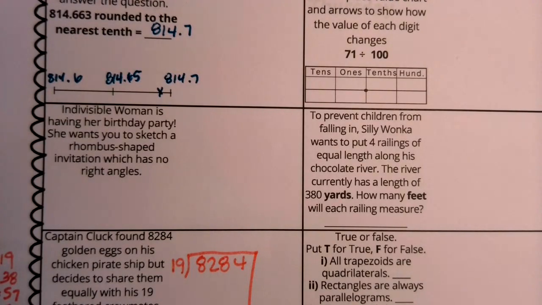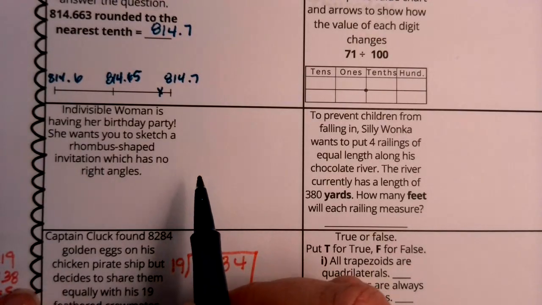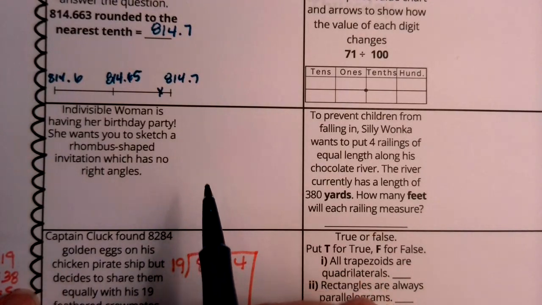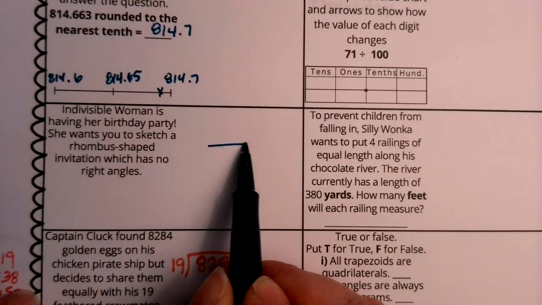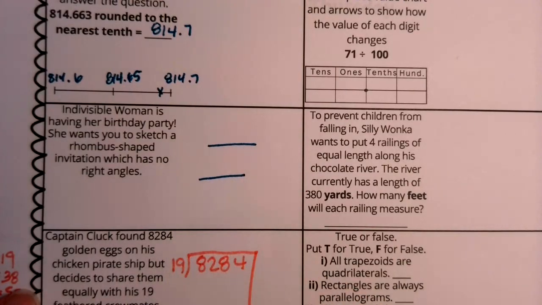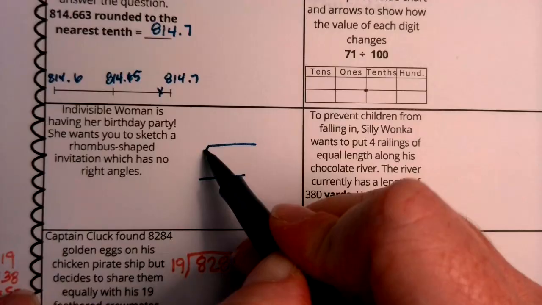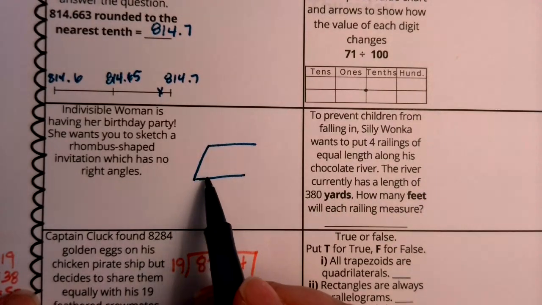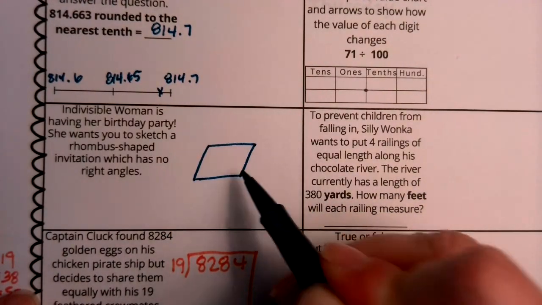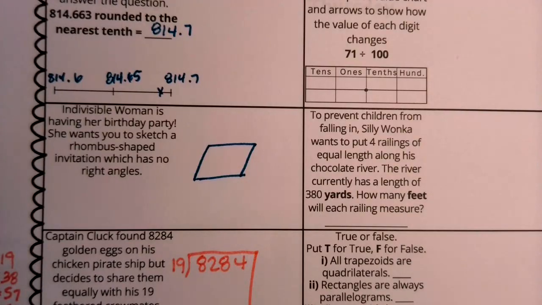She wants you to sketch a rhombus-shaped invitation which has no right angle. So here, what you have to create is a rhombus. What do we know about a rhombus? I know the rhombus is a parallelogram. So I know that it has 2 sets of parallel sides. I've drawn, as best as I can, just by sketching one pair of parallel sides here. And now I'm going to create 2 other sets of parallel sides here, right?